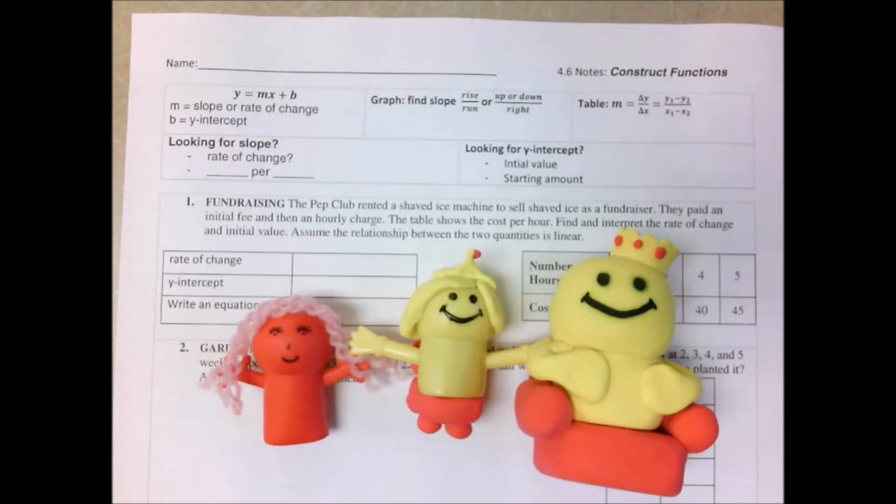And you can see I've been joined by some of Stanley and the royal family, just for fun.